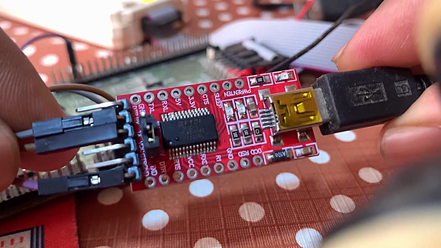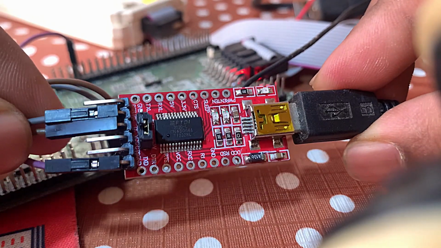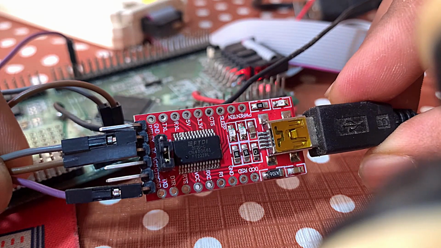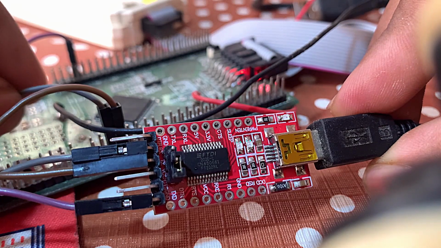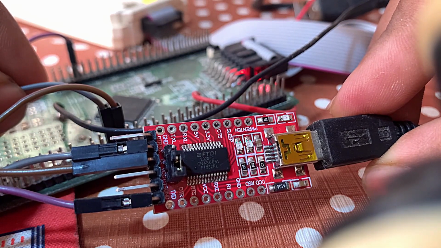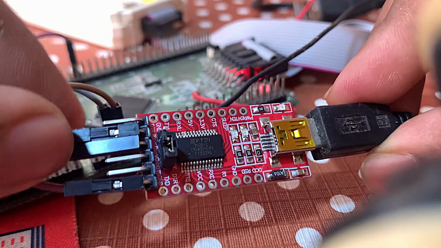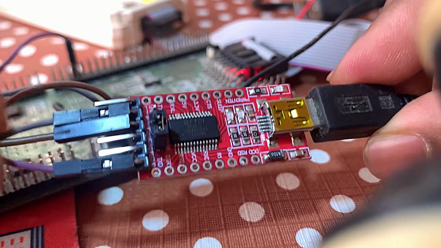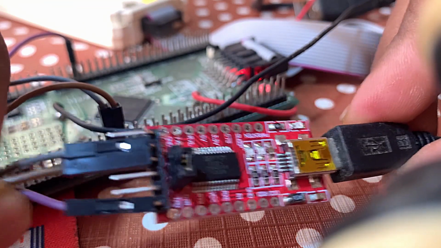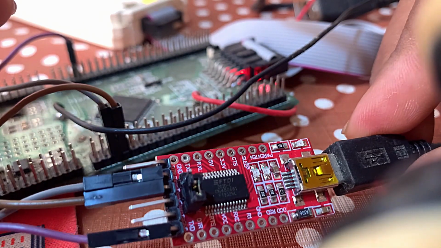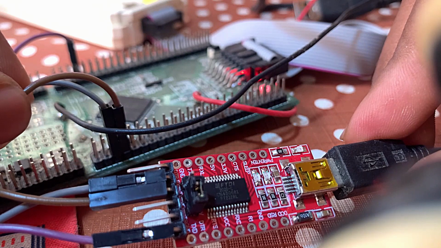This particular RX, which is connected to gray jumper wire, is connected to TX of the microcontroller UART 0 port, that is the P15, and TX of this TTL converter, which is connected to brown jumper wire, is connected to RX of the microcontroller, that is the P16.